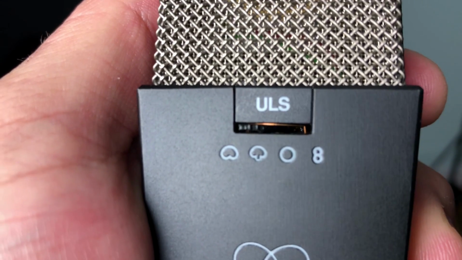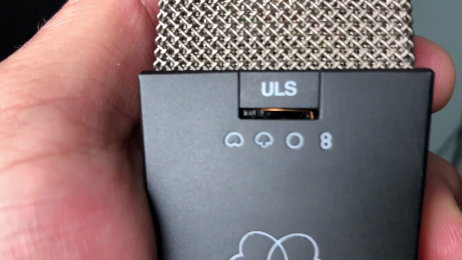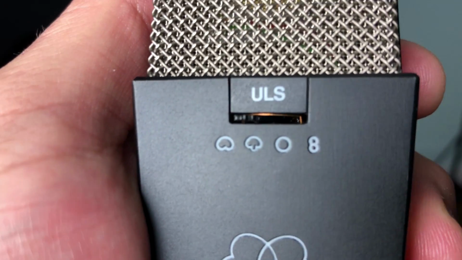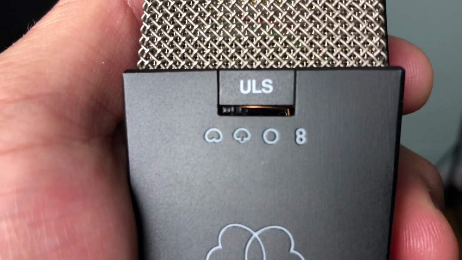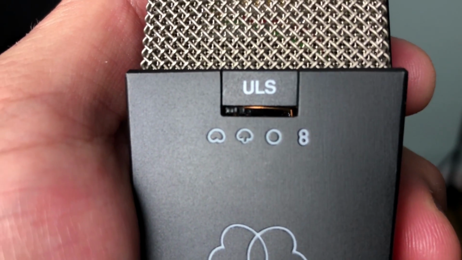I also like that I get 4 different polar patterns: cardioid, supercardioid, omnidirectional, and bidirectional. For vocals, I always use cardioid, but if you're worried about picking up too much of the room, you can try supercardioid to reject the sides a bit more. And you can also try experimenting with a microphone shield to reject sound from the back of the mic.